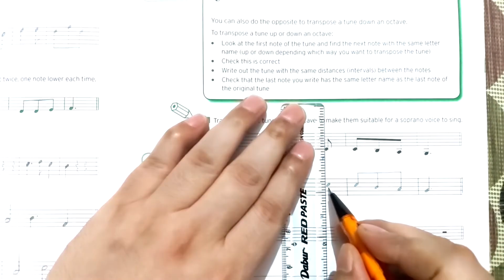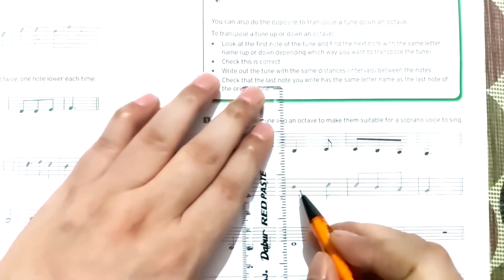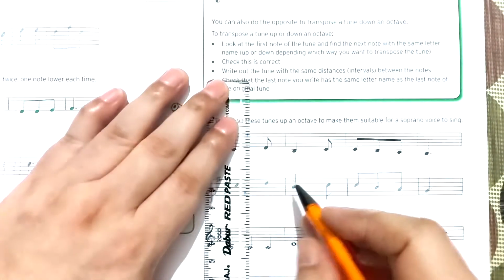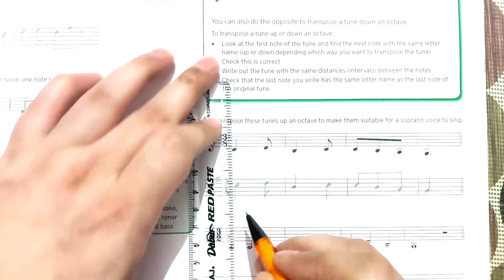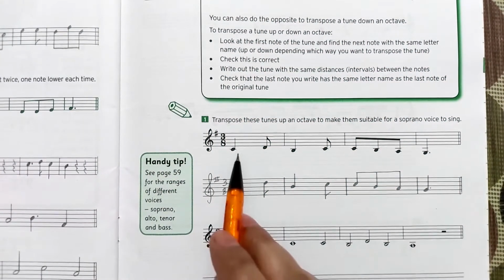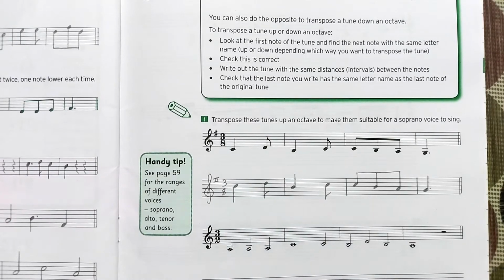Then we have a quaver, then we have a crotchet note, then again a quaver, and then again a crotchet beat. Okay, so here we transposed it one octave higher. Okay, let's do the next one.